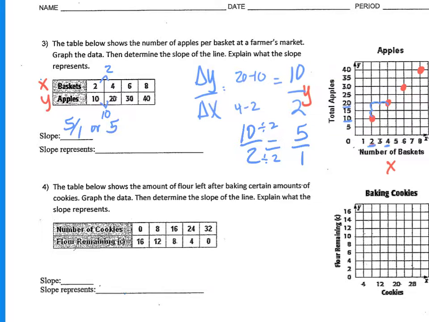And what does that represent? 5 apples per basket. Good. There are 5 apples in each basket. Each, which is the same as saying 1 basket.